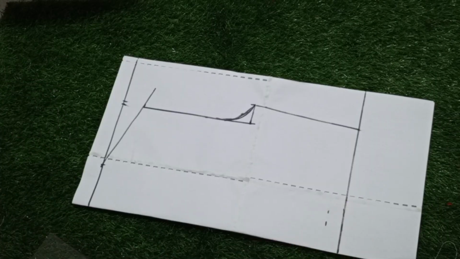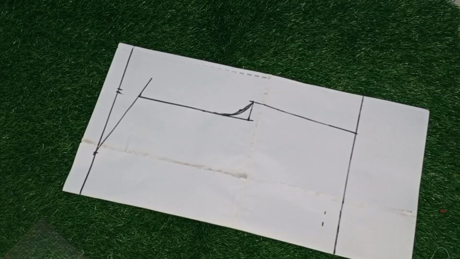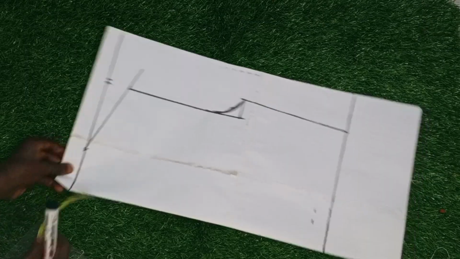With time, as you go on in this sewing journey, you will get to know some other tricks that will make your pattern better. But I don't want to give you too much information at once, so let's take it one step at a time. Alright, so the next thing will be to cut out this pattern.